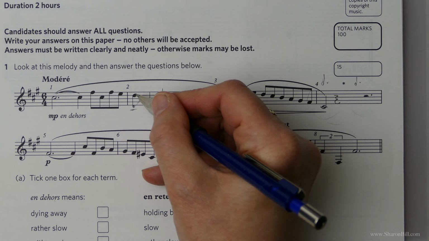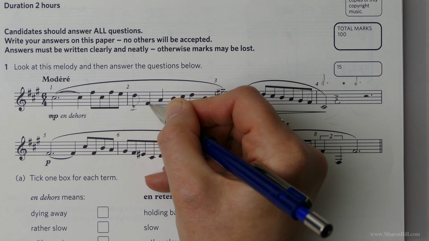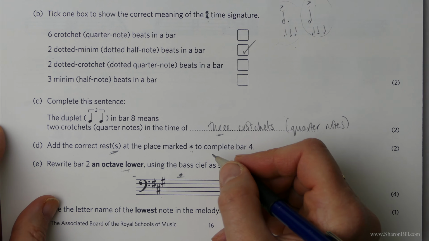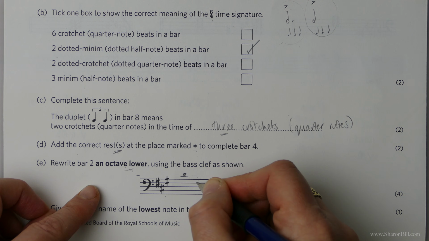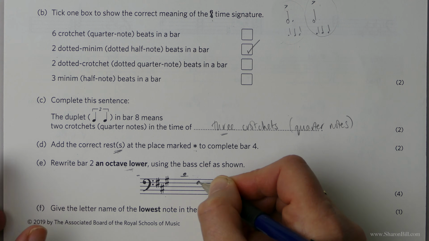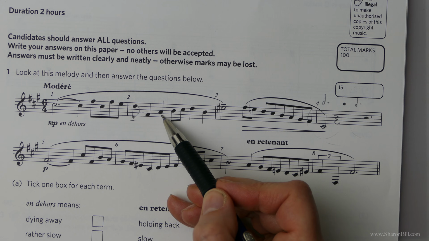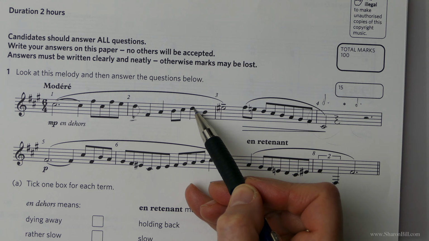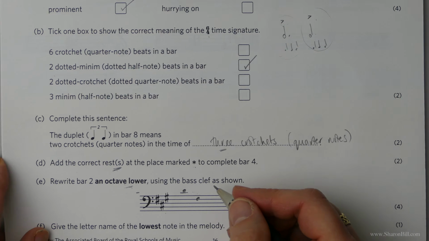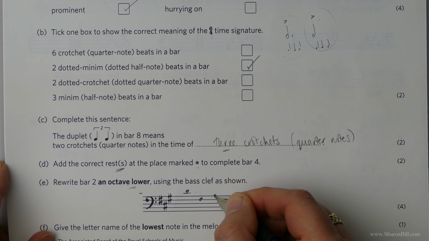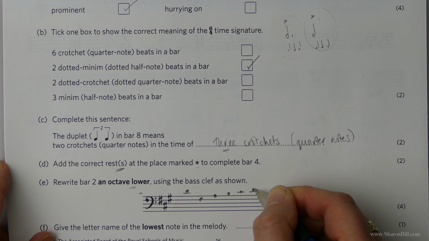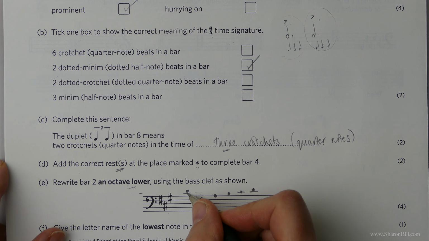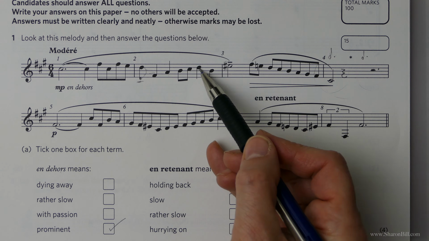So we've gone down 1, 2, 3, 4, 5, 6 to the F. So down 6 we go. 1, 2, 3, 4, 5, 6 takes us to the F. That's correct. And now we're going up a third and carrying on in step. So let's do that. Up a third and then carrying on in step to this D, and that should take us back to where we started. So let's see if that's right.